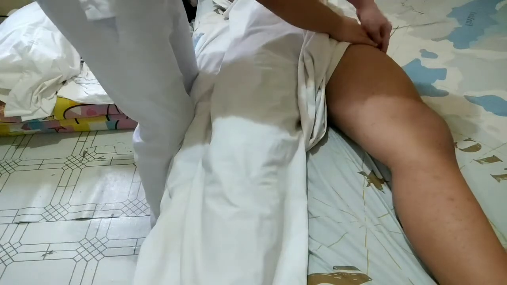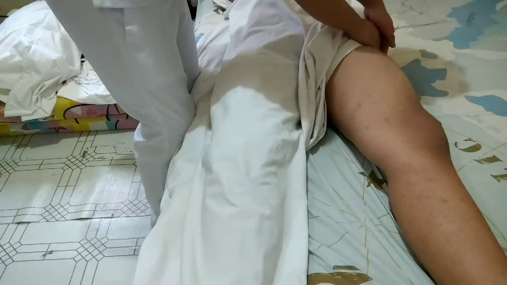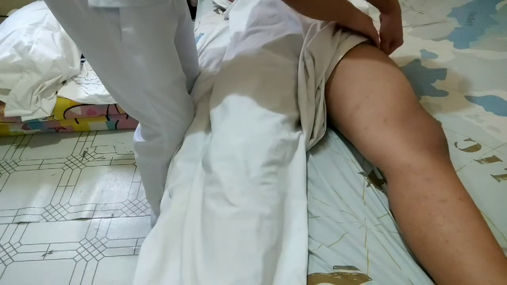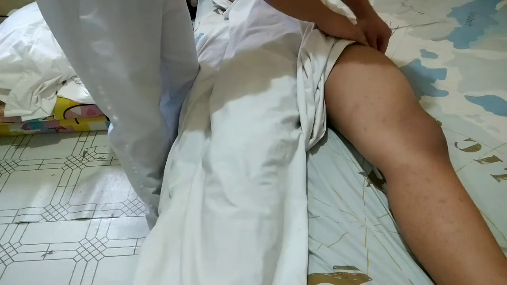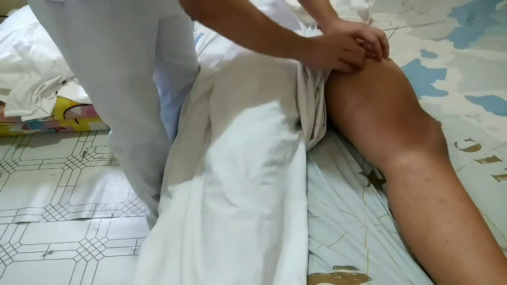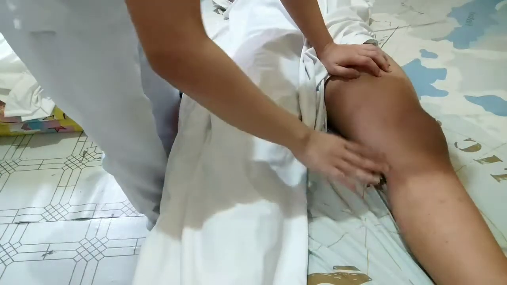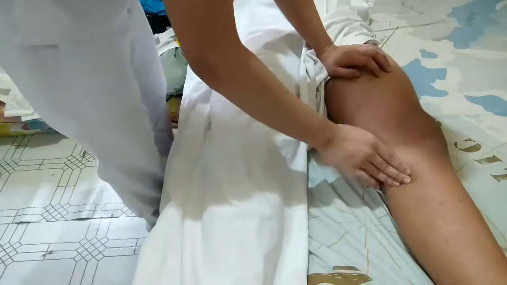So once again, it's considered as the longest muscle of our body. Now once again, as we locate here the ASIS, anterior superior iliac spine, going to the upper medial border of the shaft of the tibia.